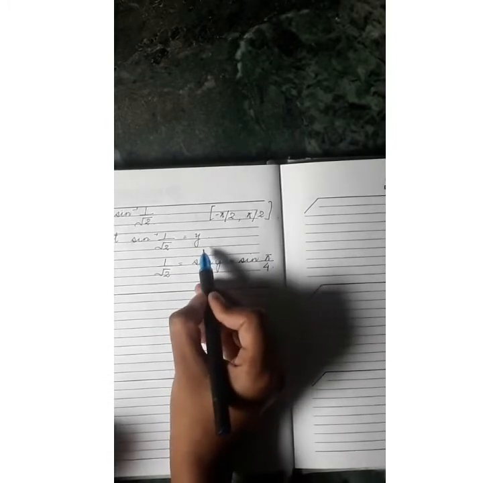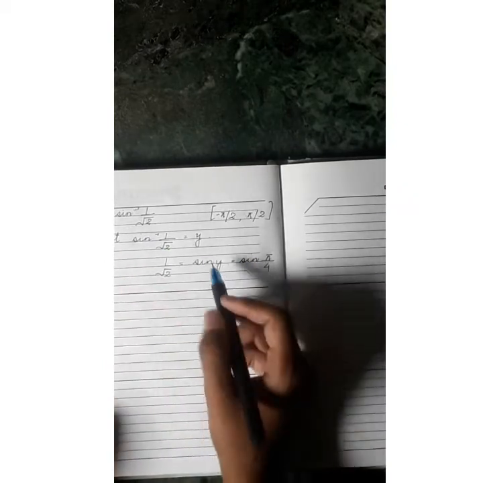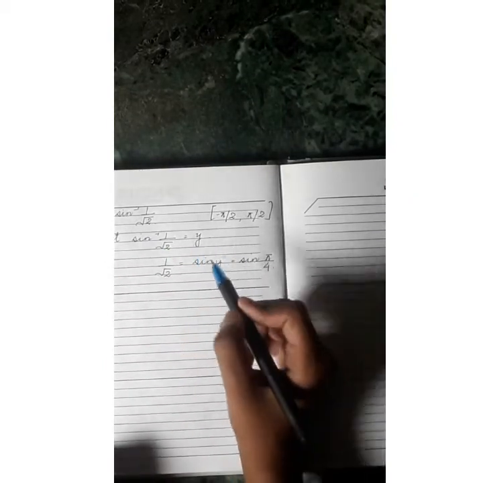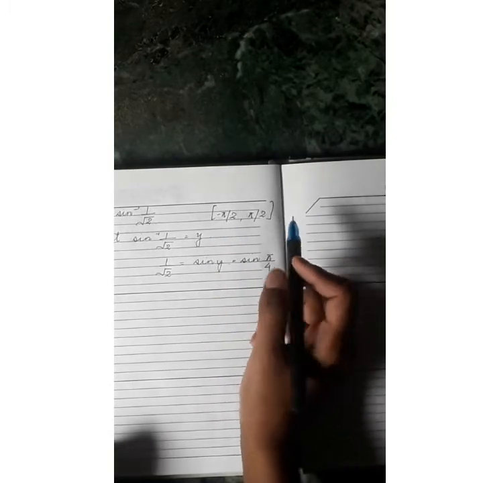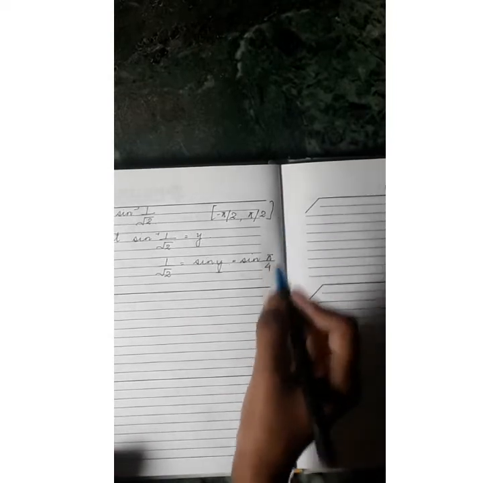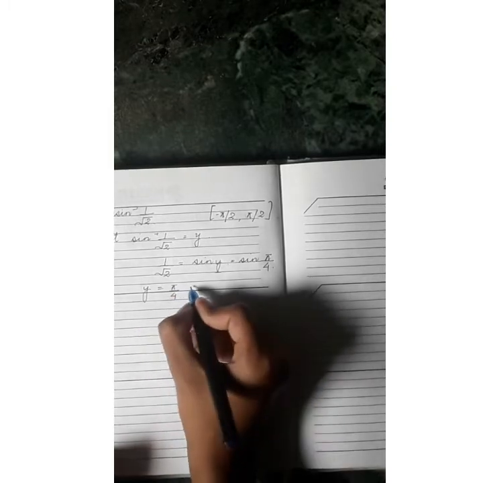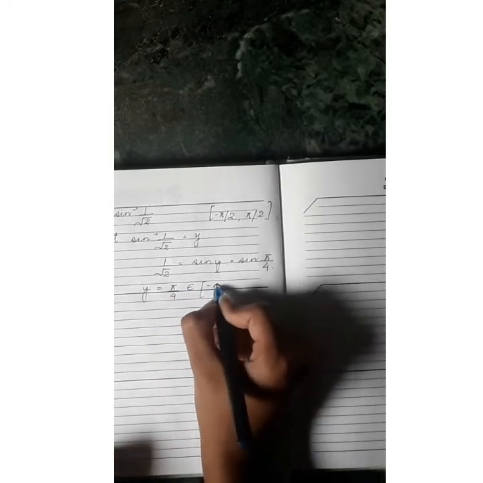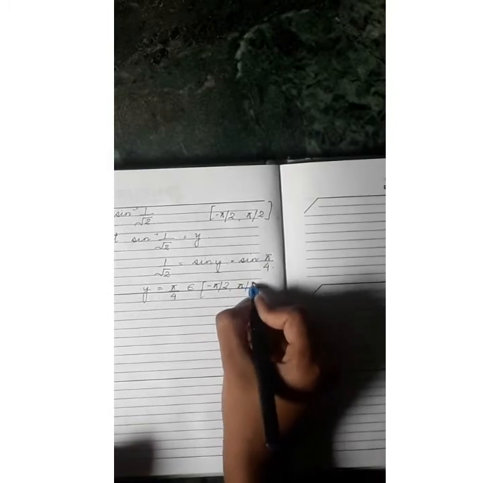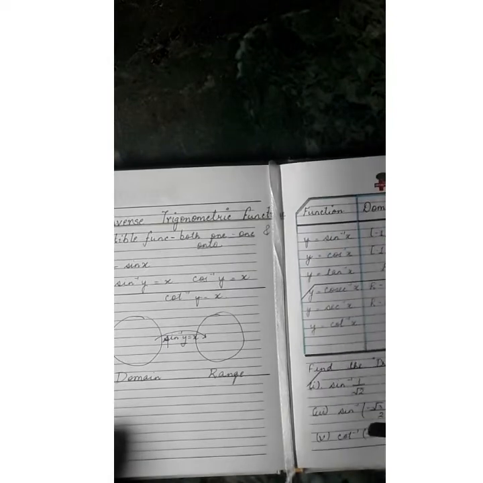What is here y? y is the principal value. You have to find the principal value of this function now. So the value of y must lie between minus pi by 2 to plus pi by 2. So here you are getting that y is equal to pi by 4. So does pi by 4 lie in the principal value branch of sine inverse function? Yes, it does lie. Therefore, you can write y as pi by 4, since pi by 4 belongs to minus pi by 2 to plus pi by 2. Now take up the next question.